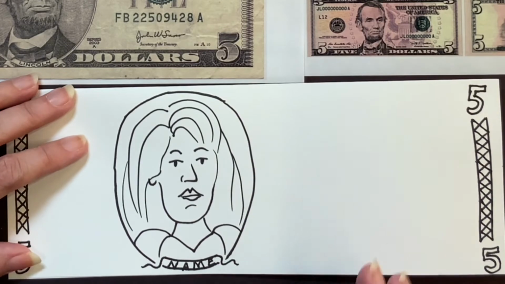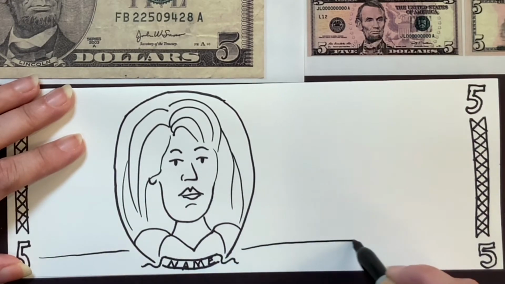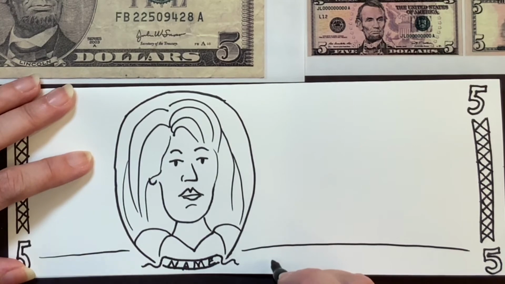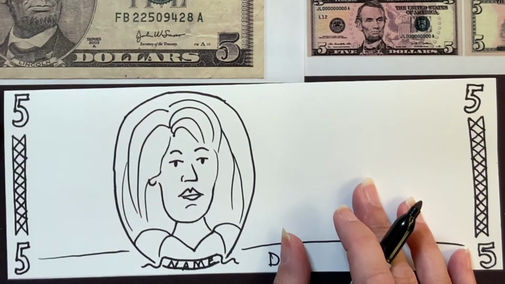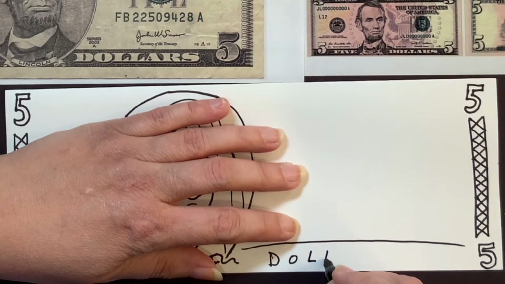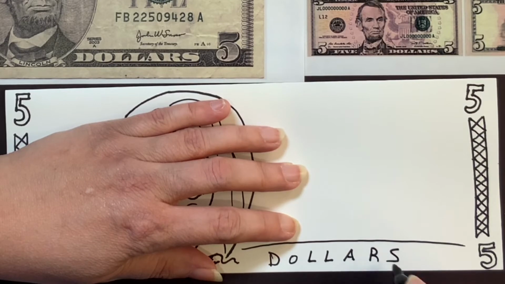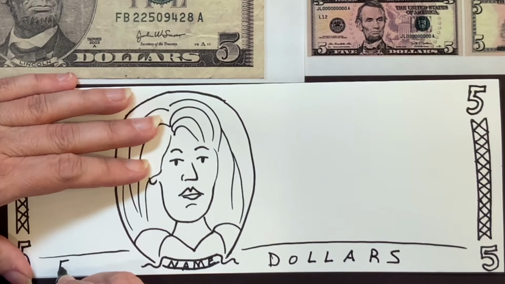The next thing I'm going to do on the $5 bill, it says $5 on it. So I'm going to go ahead and put a straight line across. A straight line across. And I'm going to put the word dollar. And they use it all capital letters. Notice how they put everything in capital letters. Dollars. And this is $5, so I'm going to put 5. Yeah, you could do it in block if you'd like. I'm just going to go ahead and just write it because I want to have fun coloring it up.